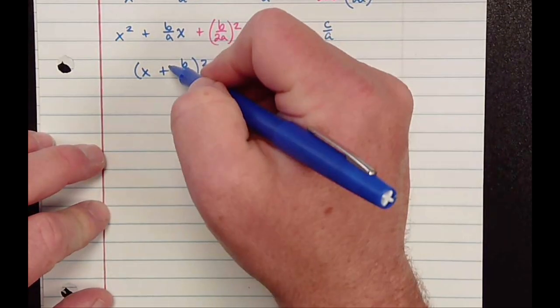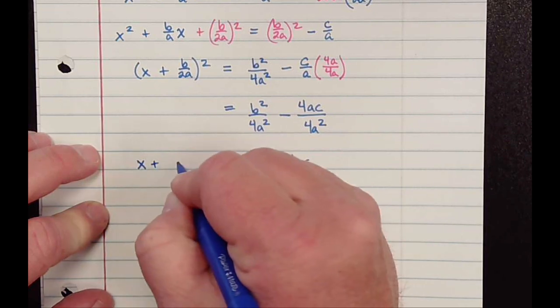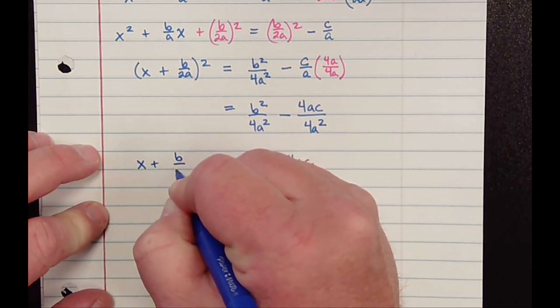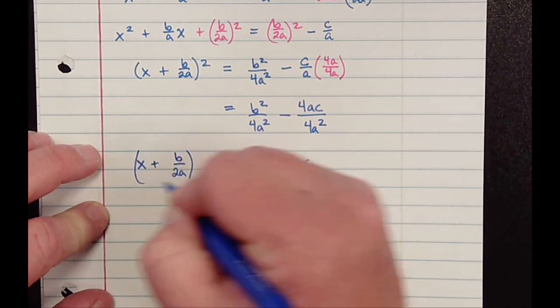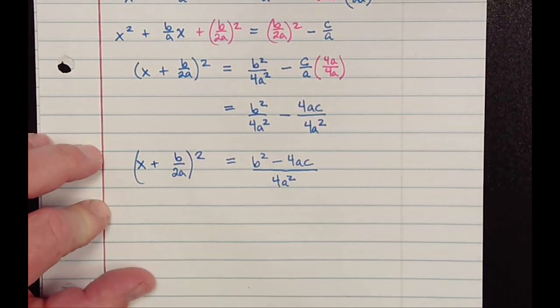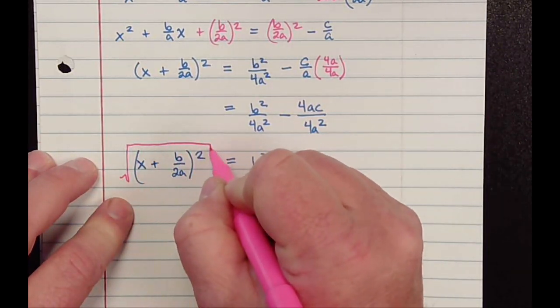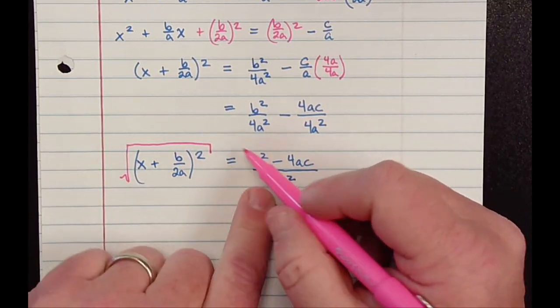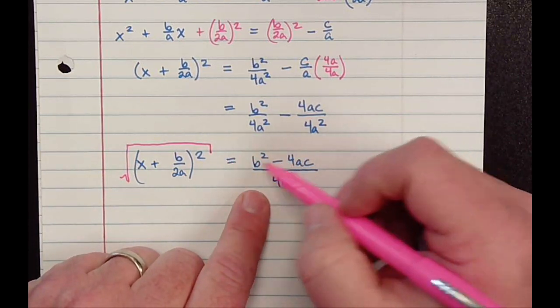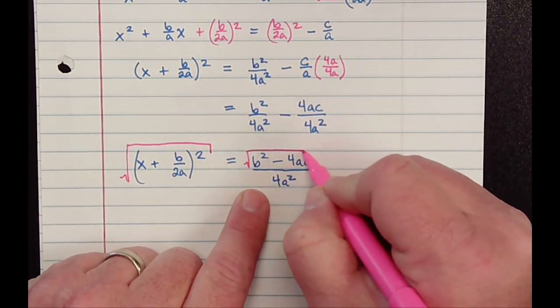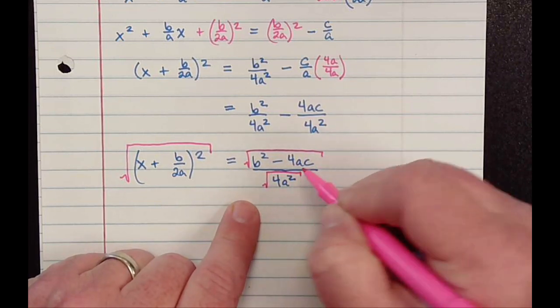So we have x plus b over 2a being squared. To undo the square, we're going to take the square root of both sides, and apply the properties of our square root. We can take the square root of the top and the square root of the bottom separately.